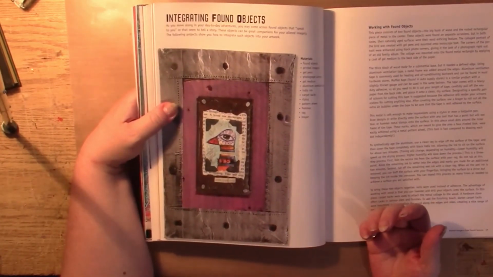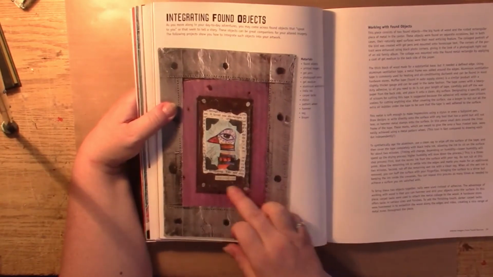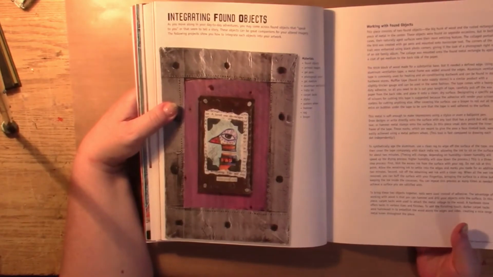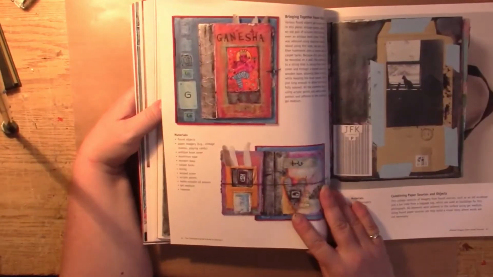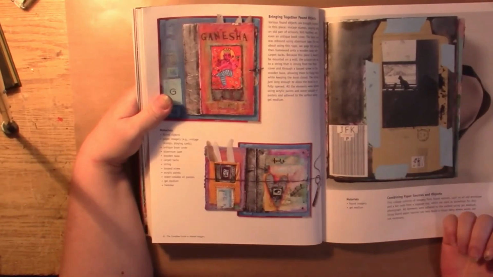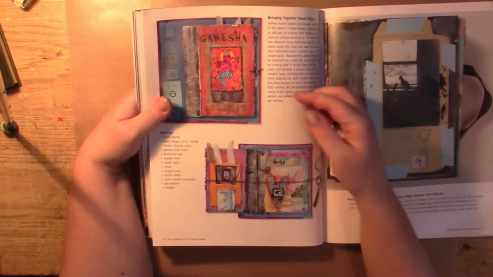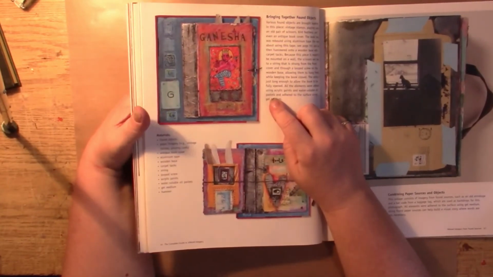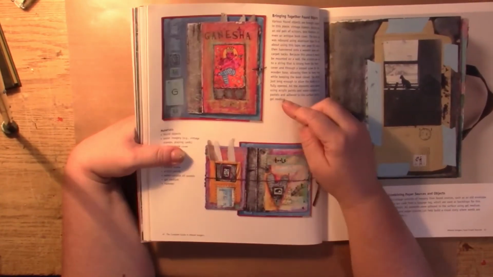Integrating found objects. So here she's got nails. This looks like a piece of leather. And she has a whole article here on working with found objects and bringing everything that we've got together. I really, really like her art. I'm going to look her up after I'm done this to see what she's up to now, if she's still out there.